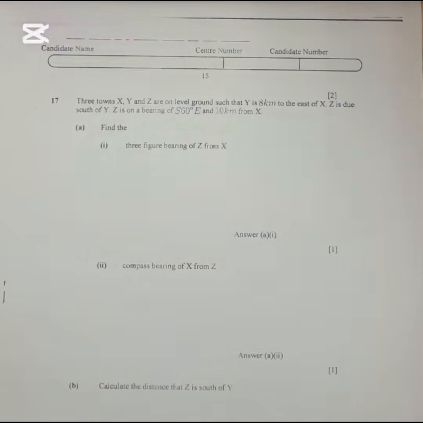Number 17 was a question on bearing. Three towns X, Y, and Z are on level ground such that Y is 8 kilometers to the east of X, Z is due south of Y, and Z is on a bearing of south 60 degrees east and 10 kilometers from X. Find the 3-figure bearing of Z from X. First you need to be able to sketch a rough diagram that shows the relative positions and distances of X, Y, and Z.